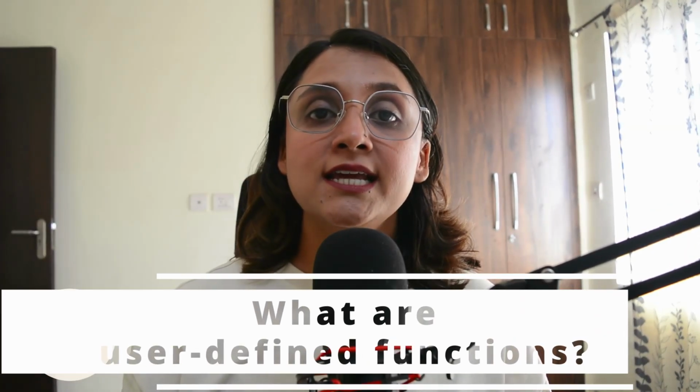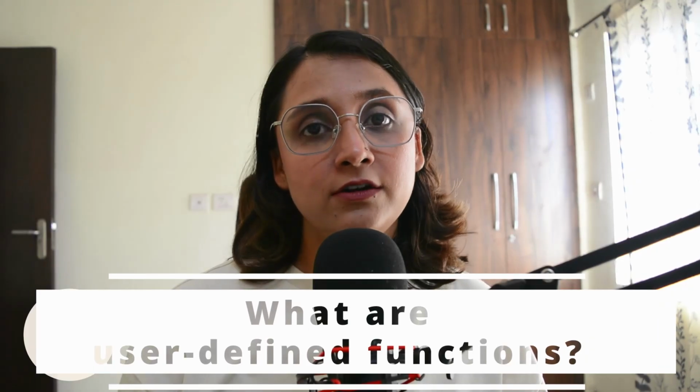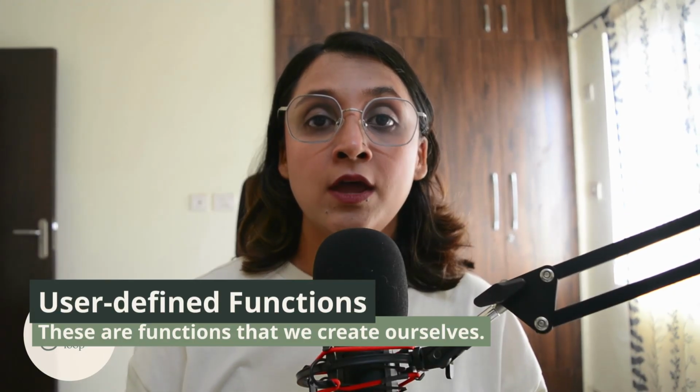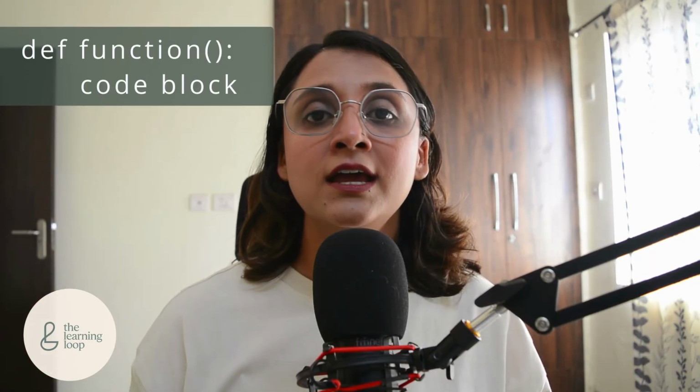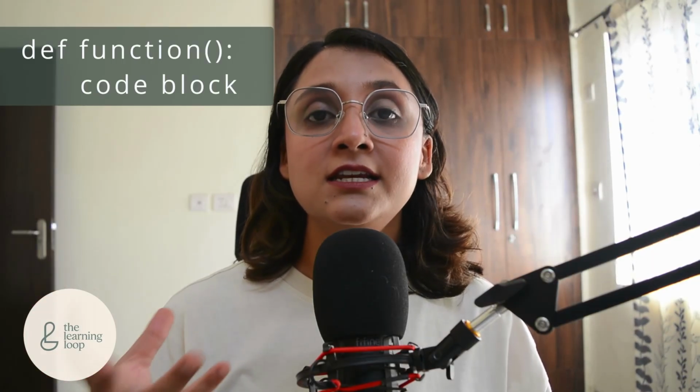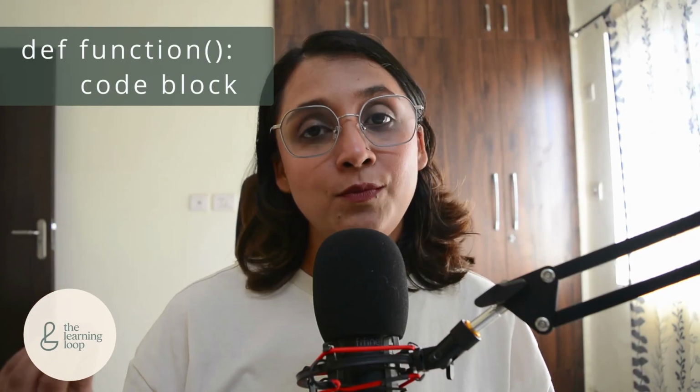Let's move to the second category, user-defined functions. These are the functions that we create ourselves. Whenever we want to perform a task that is specific to our program, we can create our own function. Let's first learn the basic syntax of a function. The basic syntax looks like this: def, function name, brackets, colon, hit enter, the next line is indented, and we will give the block of code.